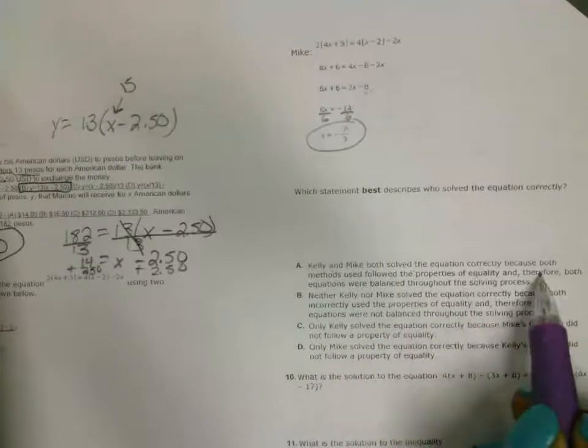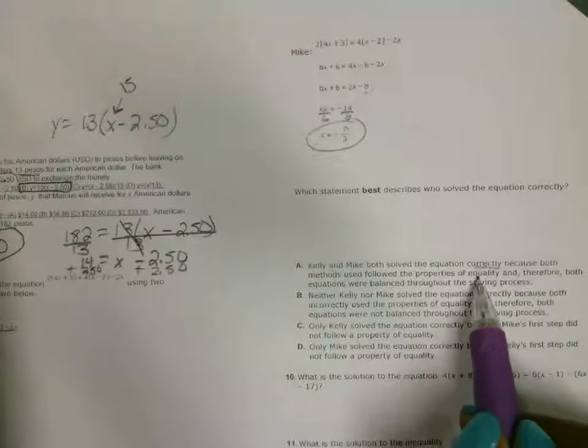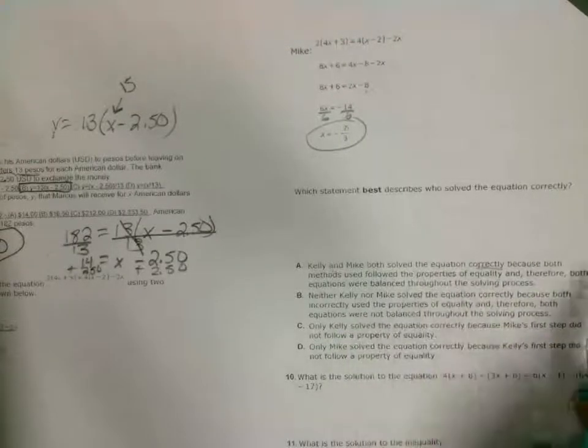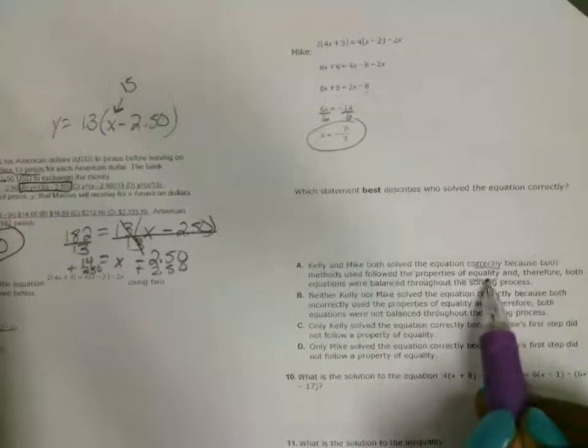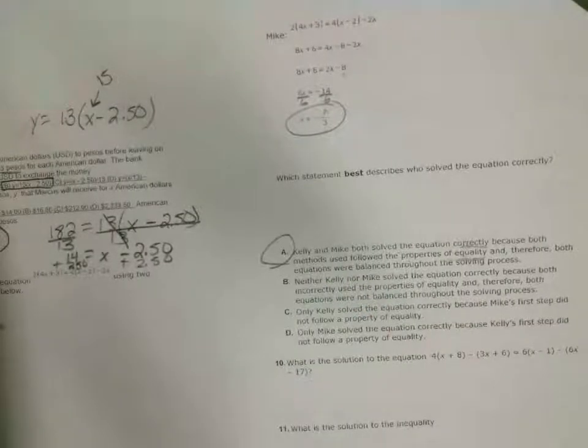So mathematically, both of them did good. So Kelly and Mike both solved the equation correctly. That is true, because both methods use the properties of equality, where whatever they did to one side, you could do to the other side. That is very, very true. Therefore, both equations were balanced throughout the process. This is very true. Okay? So be careful. That is a very true statement. Whatever operation they did to one side, they also did to the other side. So it's not wrong.